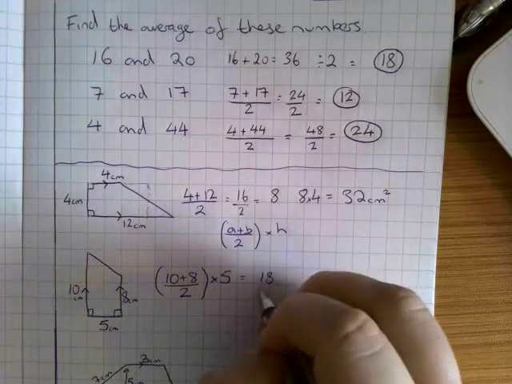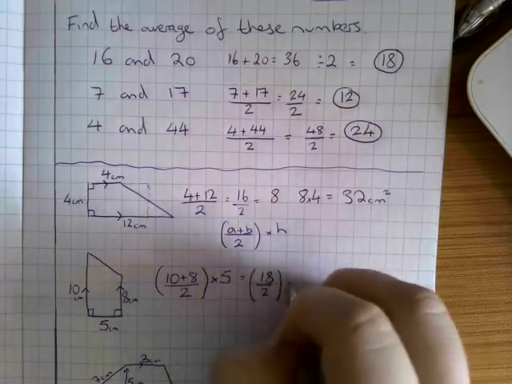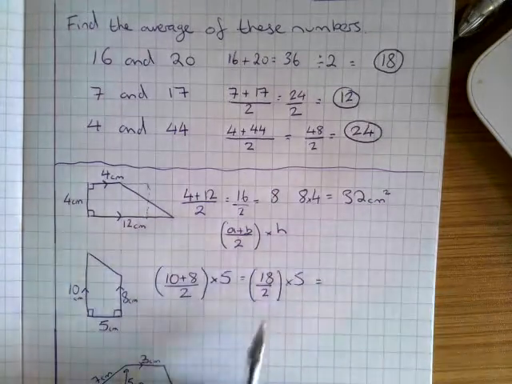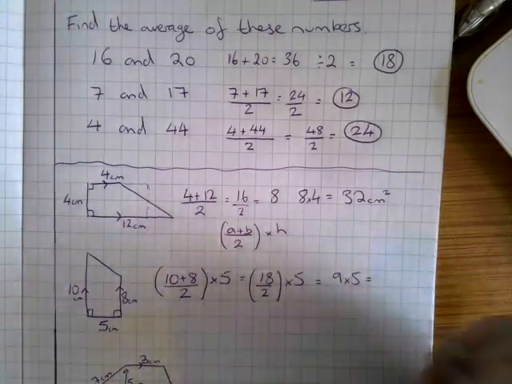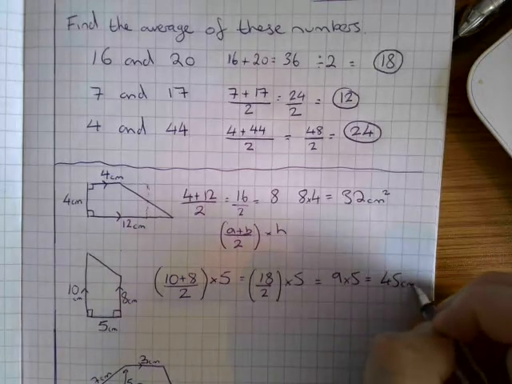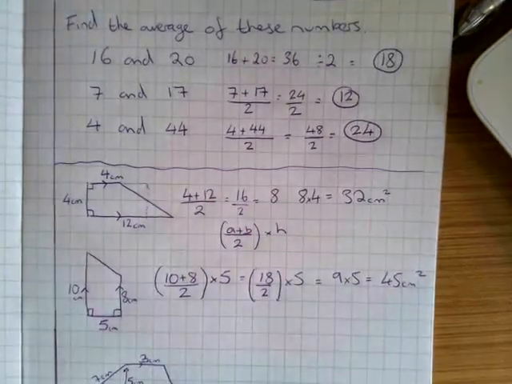So let's do this bit here. 10 plus 8 is 18. 18 divided by 2 is 9. And then 9 times 5 gives us 45, and our units are centimeters squared.